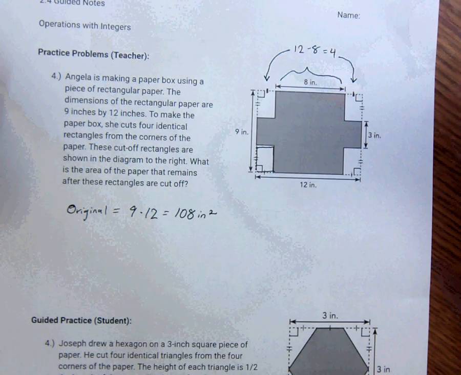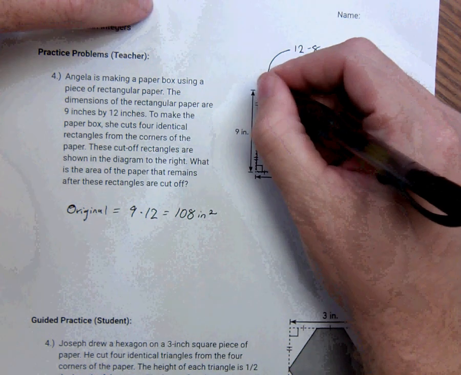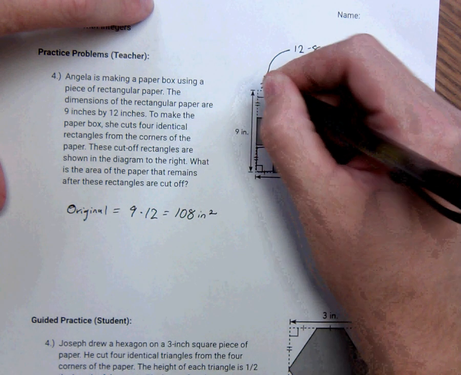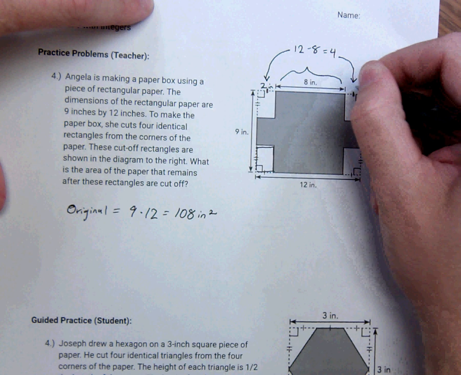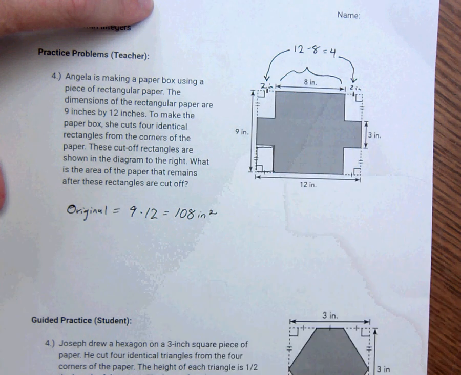So basically we think about 4 divided by 2, which is 2. So each one of these sides is 2 inches. 2 inches, 2 inches, which makes sense because 2 plus 8 is 10 plus 2 is 12.